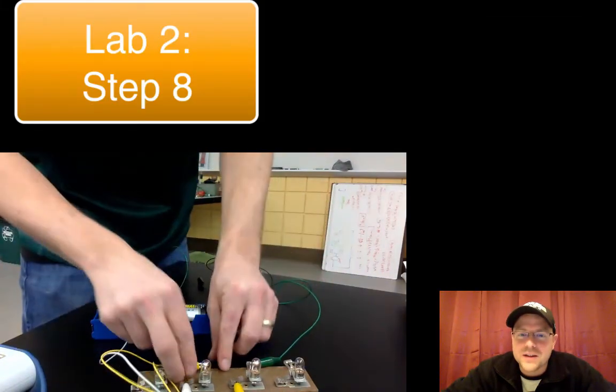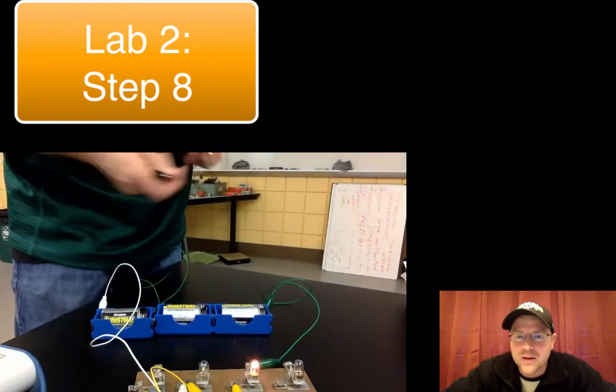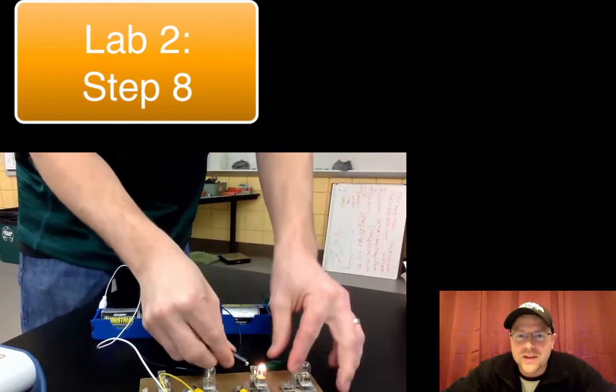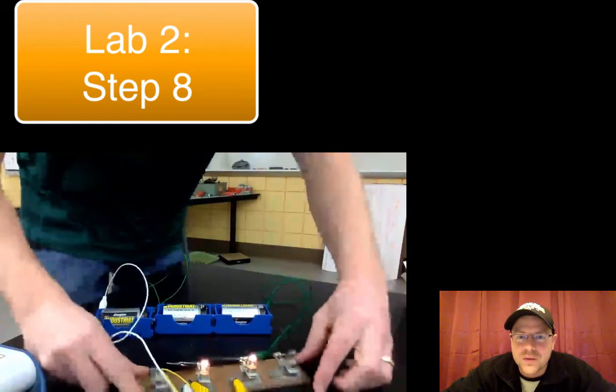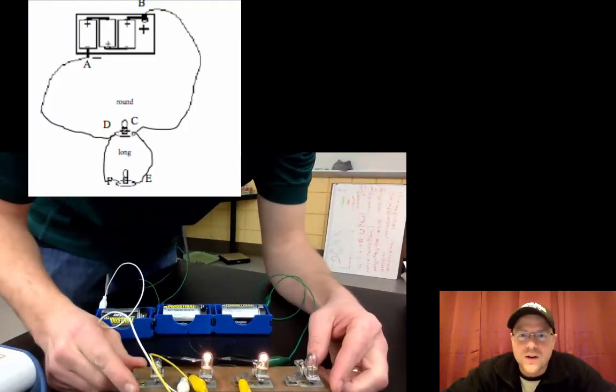There's one last setup here, which is step 8. In step 8, you're going to see a diagram where each light bulb has its own path back to the battery pack. So rather than sharing one path, we're going to have multiple paths, and you can see how the light bulbs change up a little bit. There's your picture.